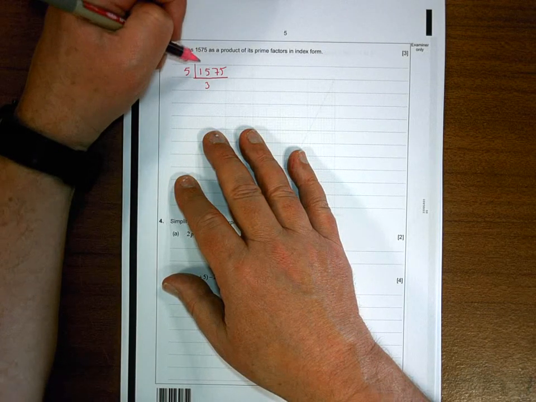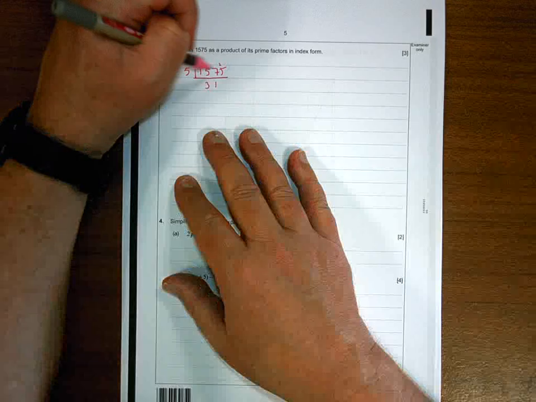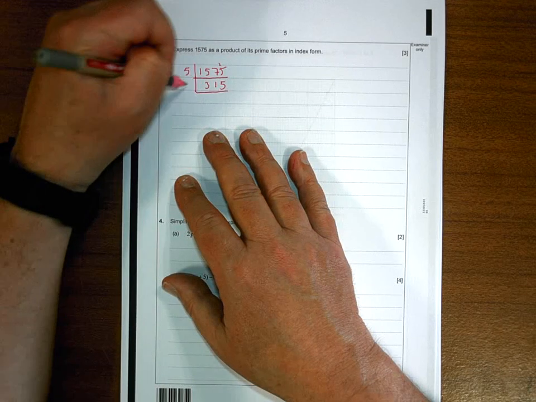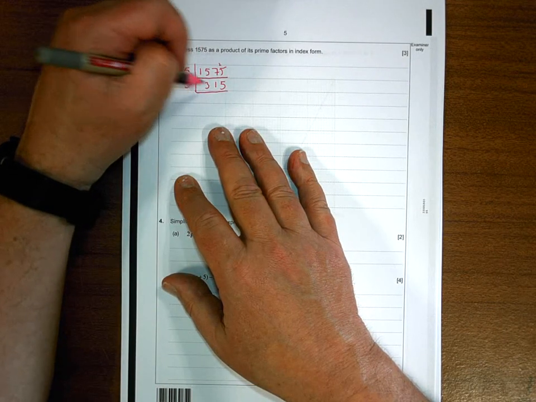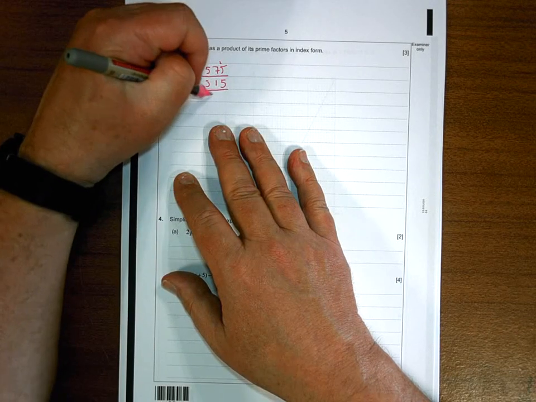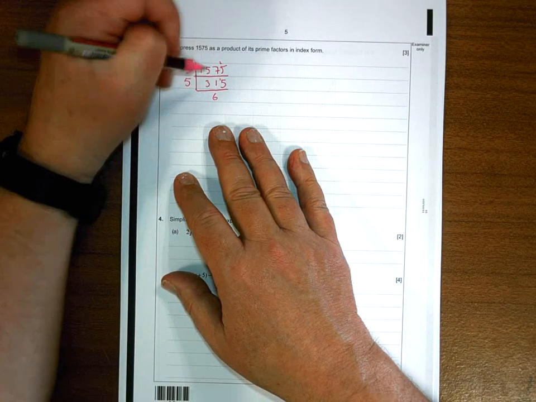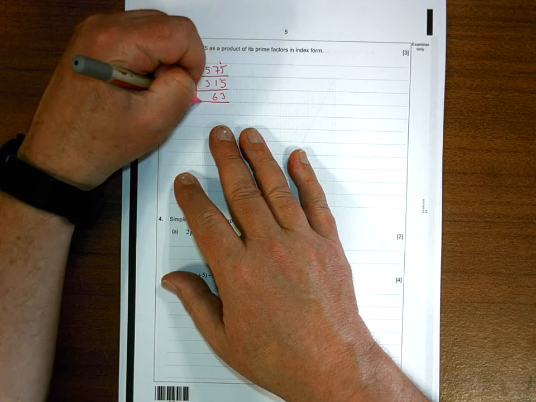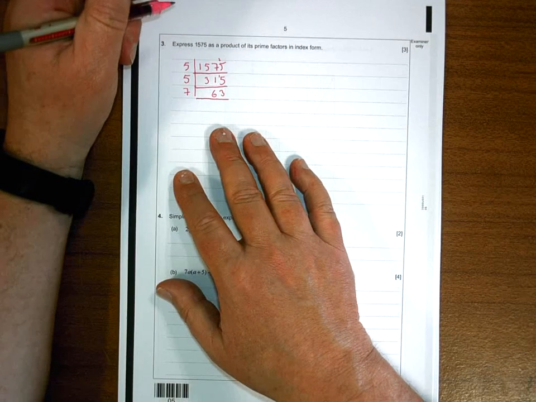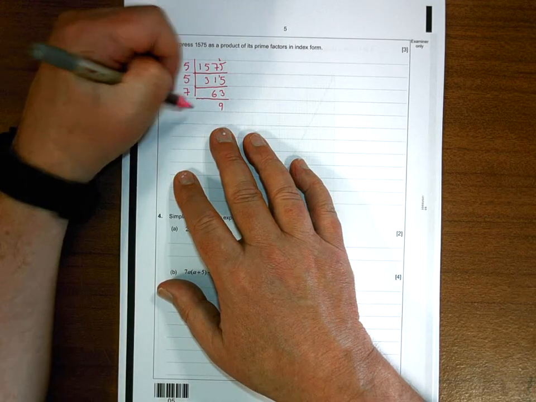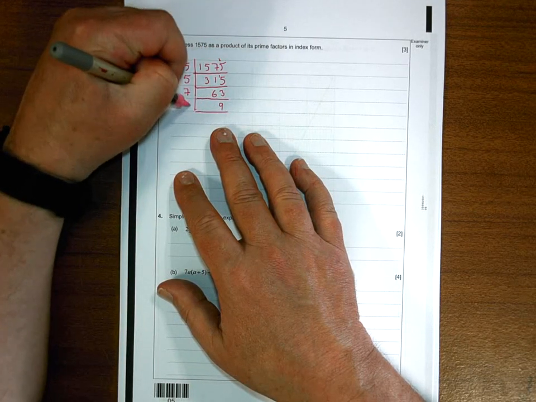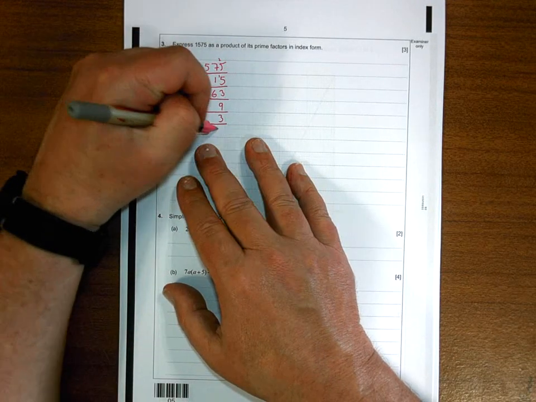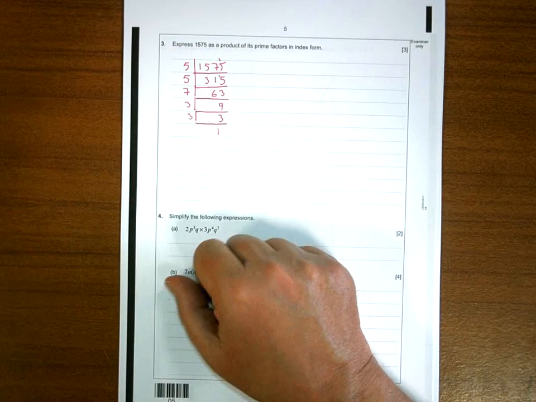5 into 7, once, remainder 2. 5 into 25, 5 times. That also ends in 5. So 5 into 3 doesn't go. 5 into 31 goes 6 times. Remainder 1. 5 into 15, 3. Okay, 7 goes into 63 9 times. 3 goes into 9 3 times, and 3 goes into 3 once. So we keep dividing until we end up with 1.